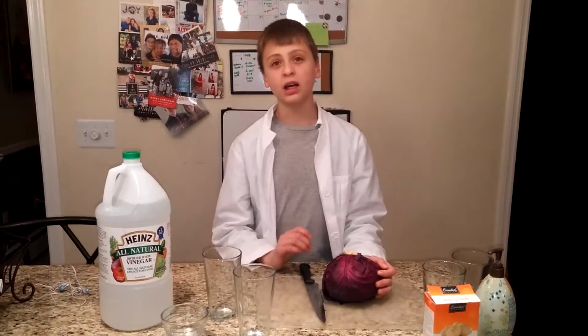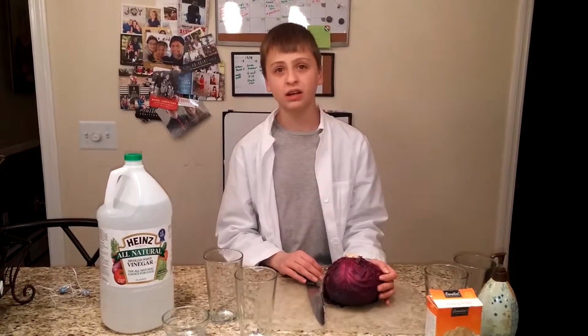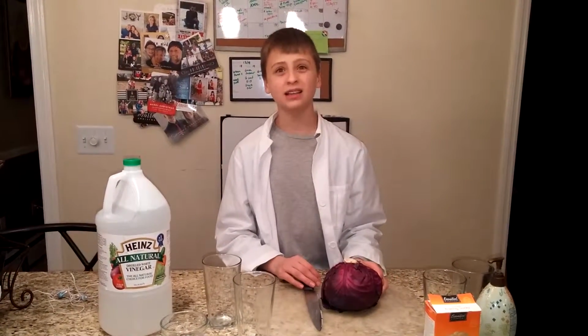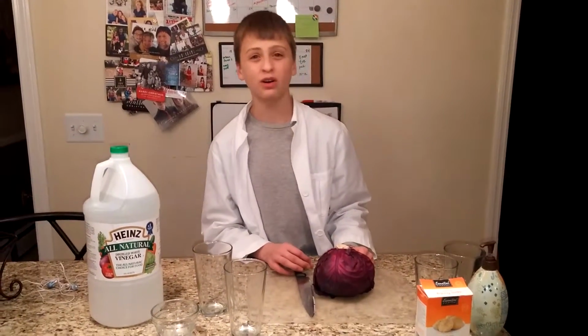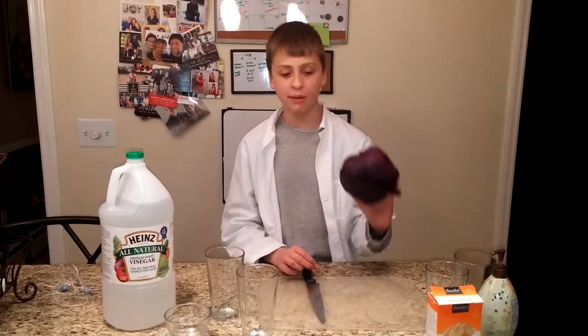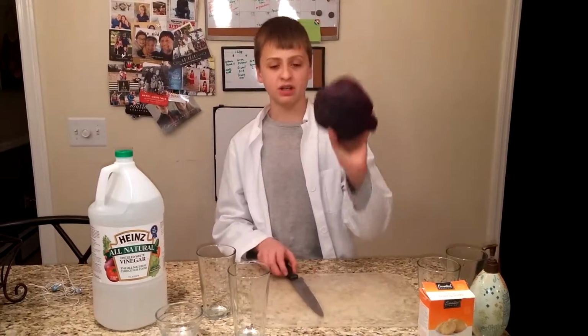Today I'm going to be talking about even more acids and bases. Now, for my last two acids and bases, I did them up in New Jersey with cranberry sauce and phenolphthalein. But this time I'm going to use it with this piece of red cabbage.